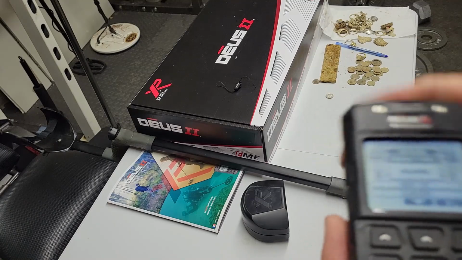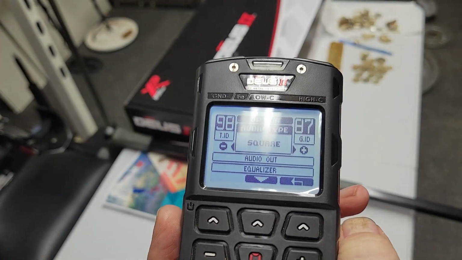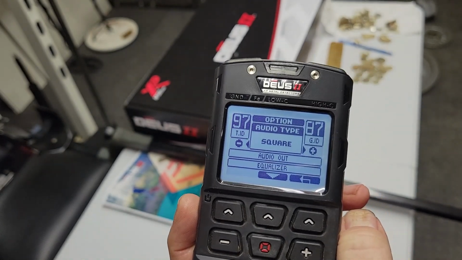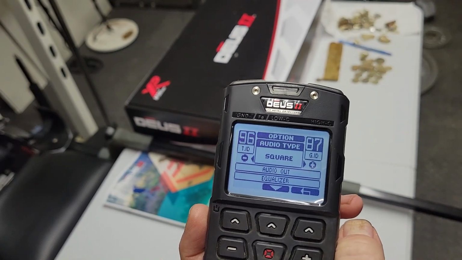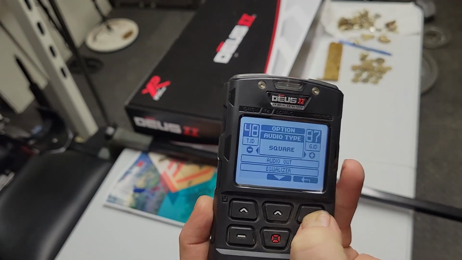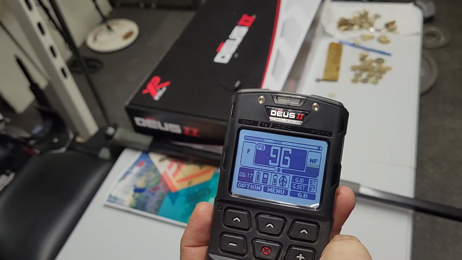So let me demonstrate here now what it sounds like with these coins. There's still going to be a single tone, that's a quarter. This is a large cent. Let me get back out to the main menu so you can at least see the numbers.